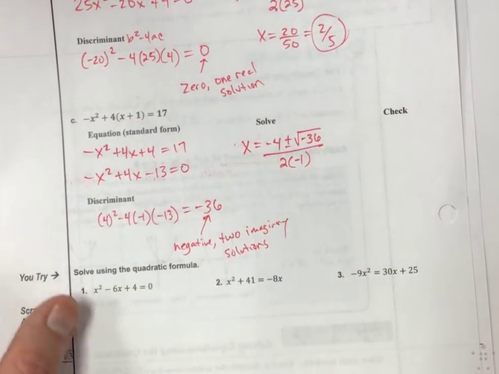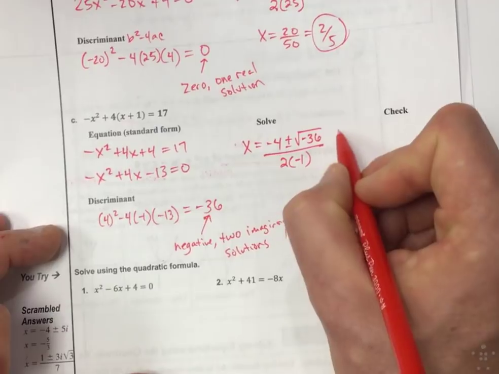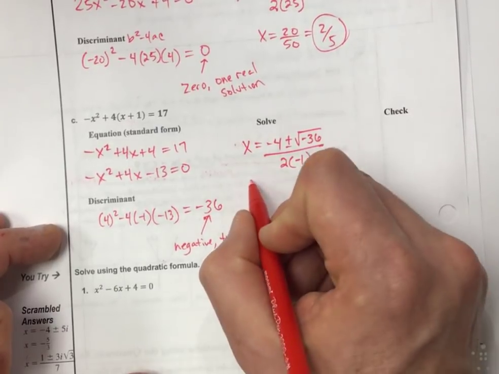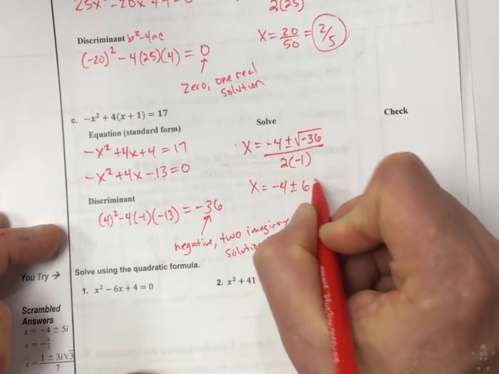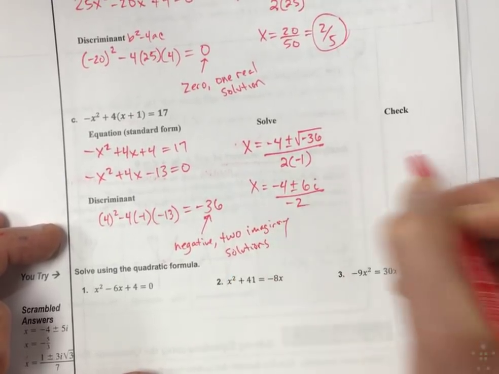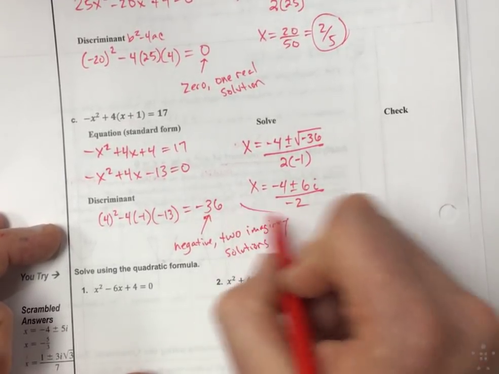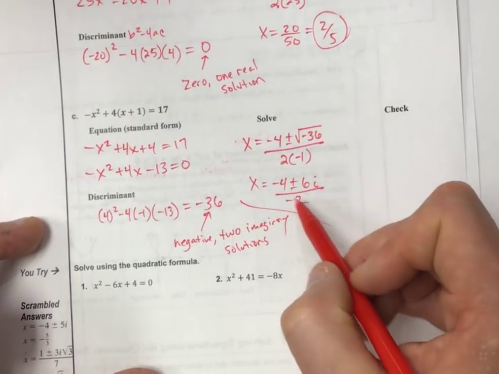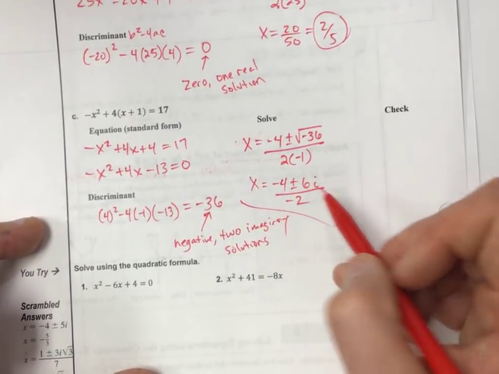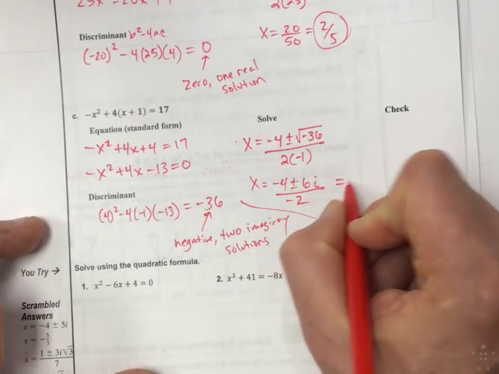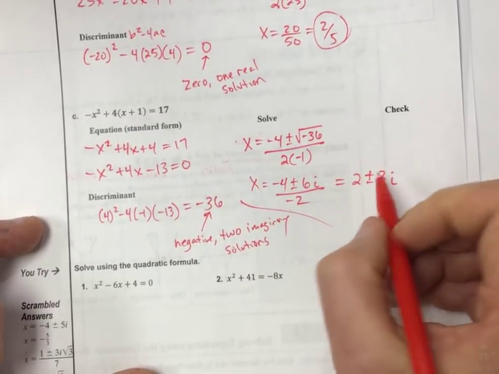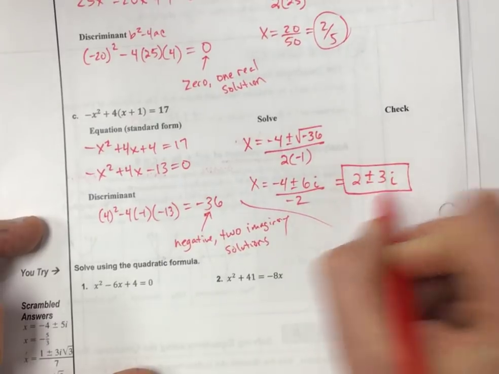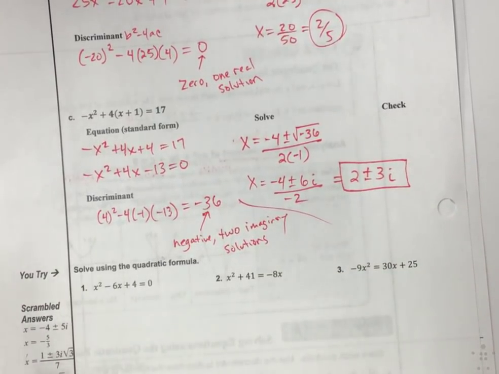So there's my quadratic formula. The negative becomes an i, square root of 36 is 6. And then if I divide both of these by 2, the 4 and the 6, I would have 2 plus or minus 3i. Those are my two imaginary solutions.